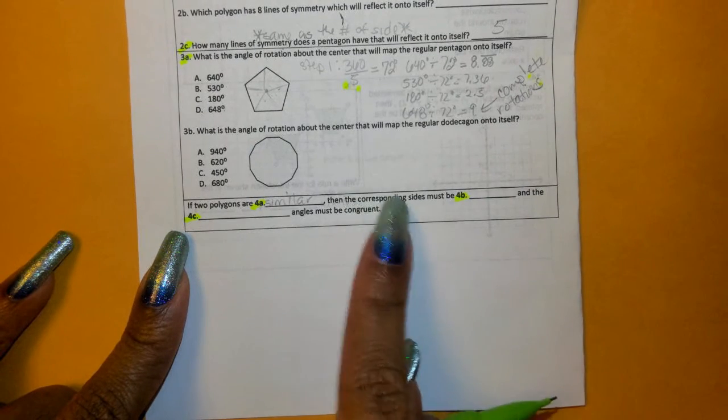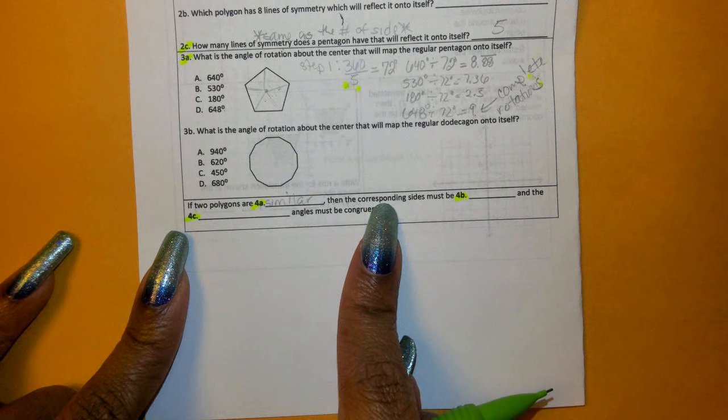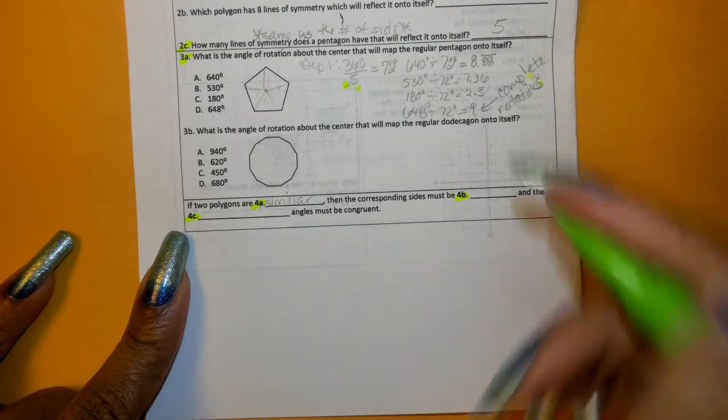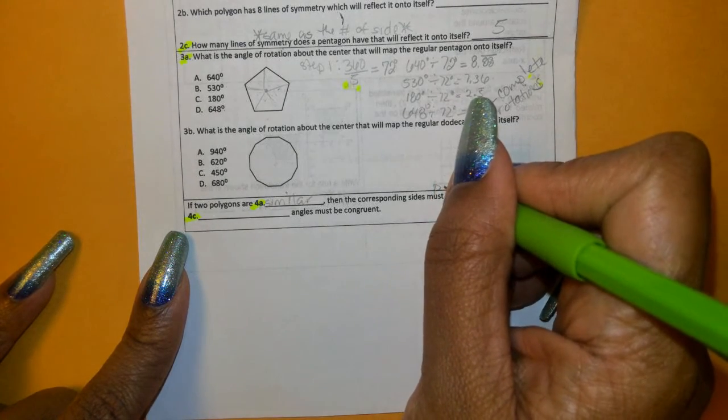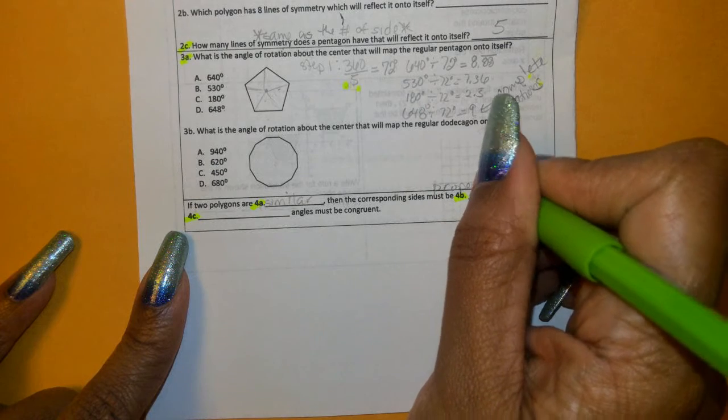Similar. Then the corresponding, which means the sides that match up. We talked about corresponding before when we talked about parallel lines cut by a transversal. The corresponding sides must be, and the word we're looking for here is proportional, and I most definitely should have made that a bit longer to fit that word in there.